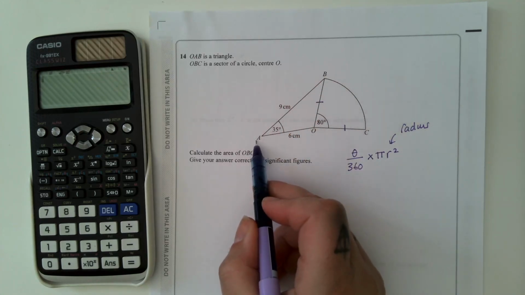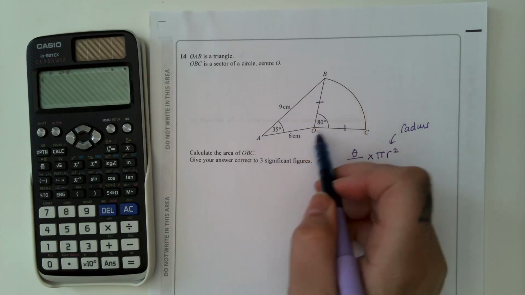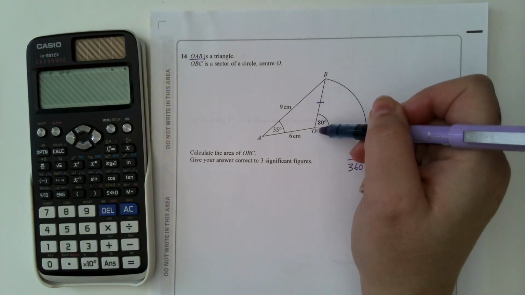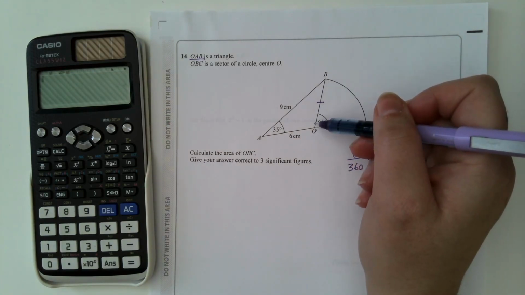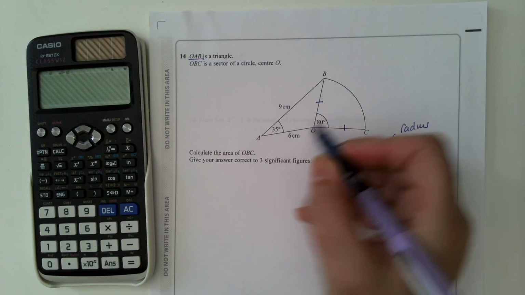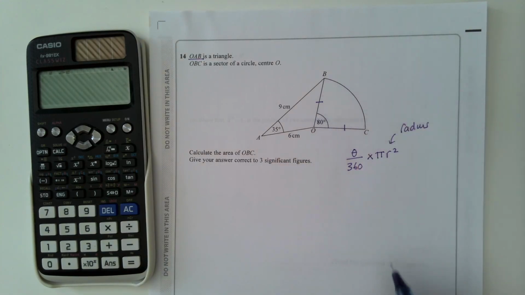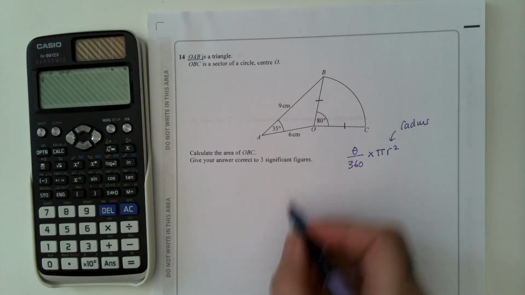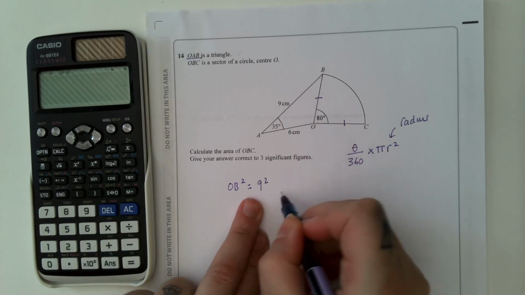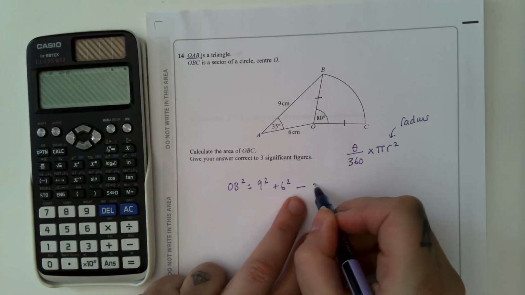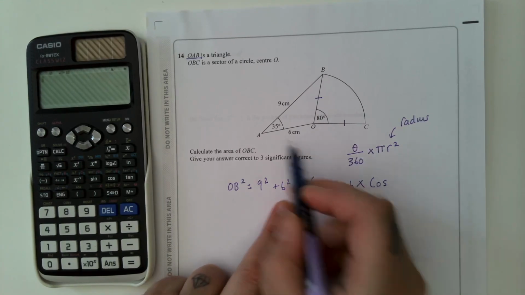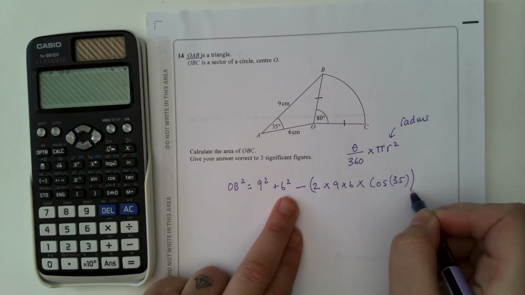So I'm going to use the triangle OAB, or whichever way you want to call it. They called it OAB, so let's go with that. And I'm going to find this length BO. I'm going to find this length using the cosine rule, because I've got 2 lengths and their enclosed angle. So I can use those to find this missing length. So the cosine rule would give me length OB squared is equal to 9 squared plus 6 squared minus 2 times 9 times 6 times cos of that angle 35.